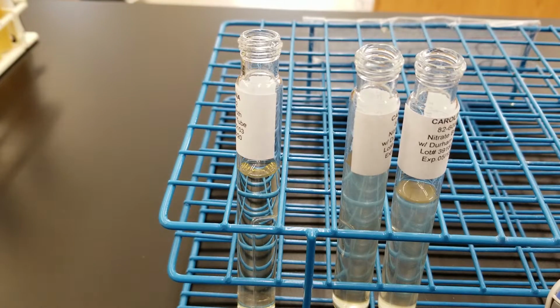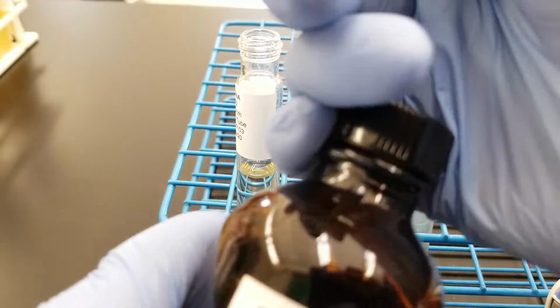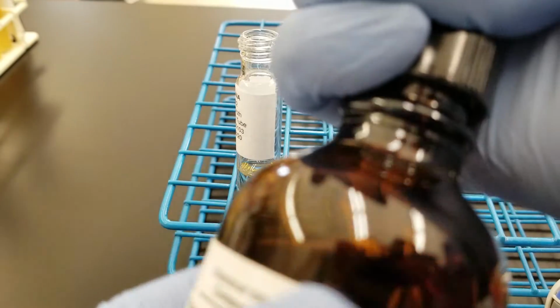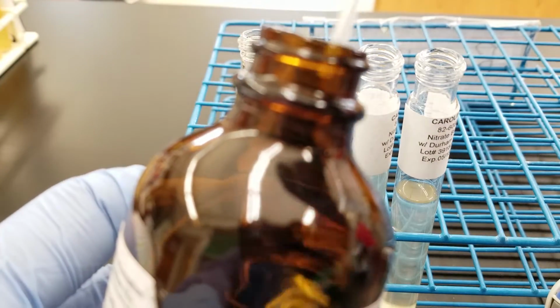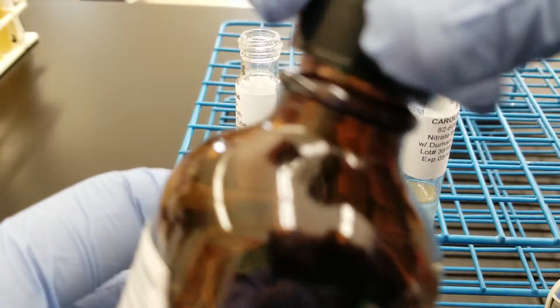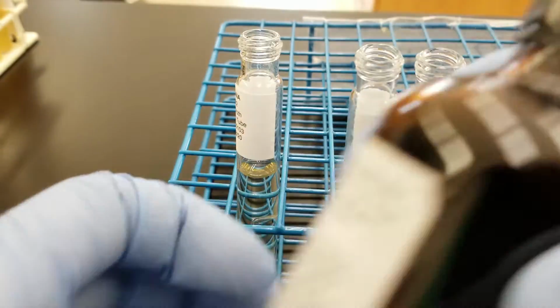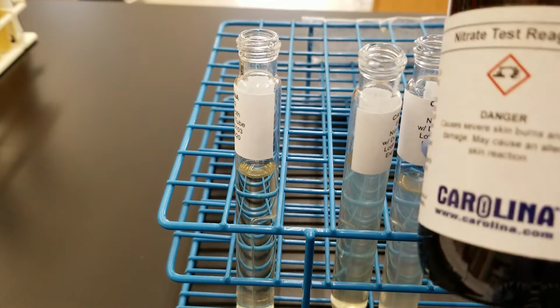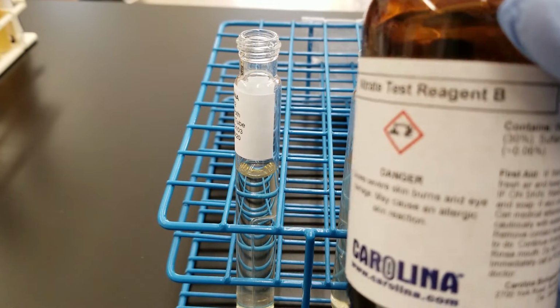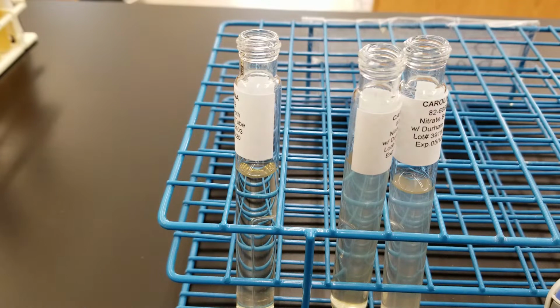Whoops. Okay, so the excess of the reagent that I still have in my pipette, since it's still clean, I can put back in there. All right. Close it up again. So we do that one first. Then we're going to add reagent B. Same thing. You don't want to leave it open because of the health hazard.